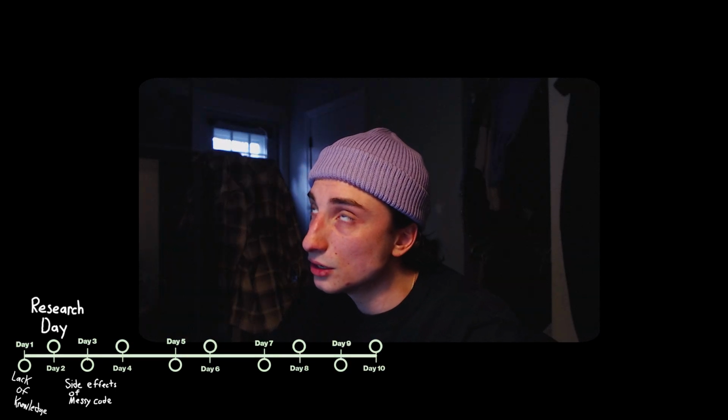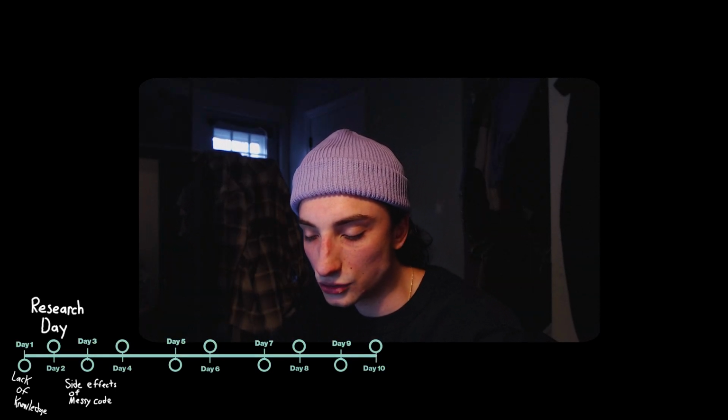Day three, possibly the most important day out of this whole journey. I have it written down as side effects of messy code. I got burnt out pretty bad. I had already been working for about 3 hours that day, which I know isn't a lot, but research-wise, I think it was taking a toll, just taking notes and everything. So I'm going to play the clip that I recorded of what I was feeling at that moment.